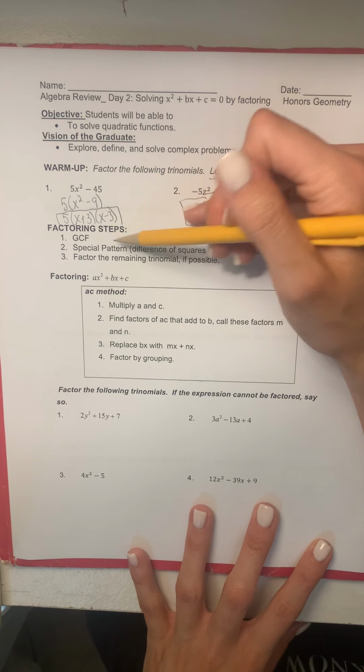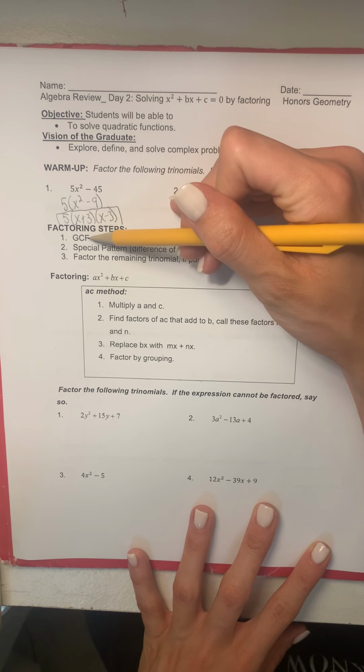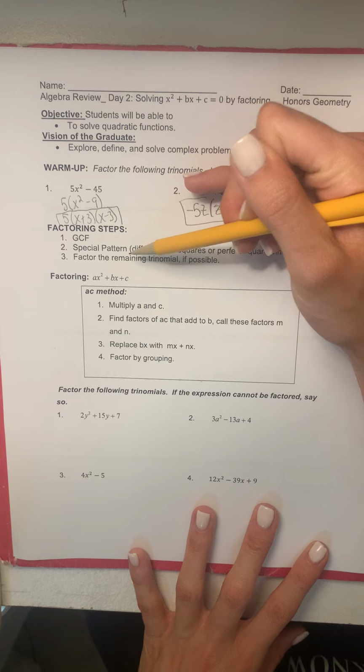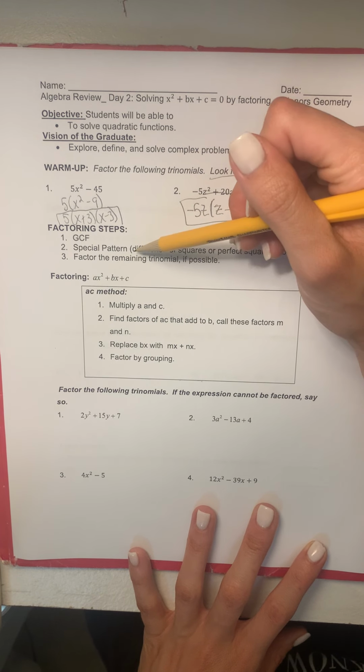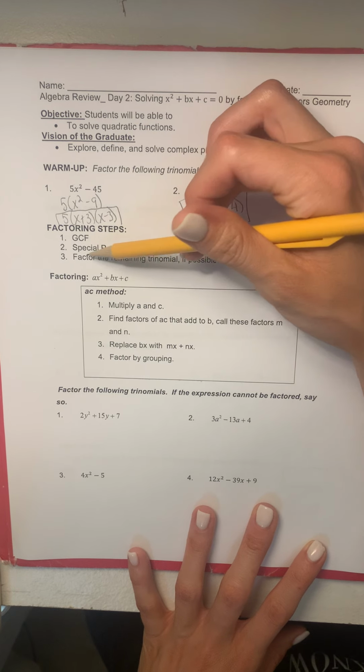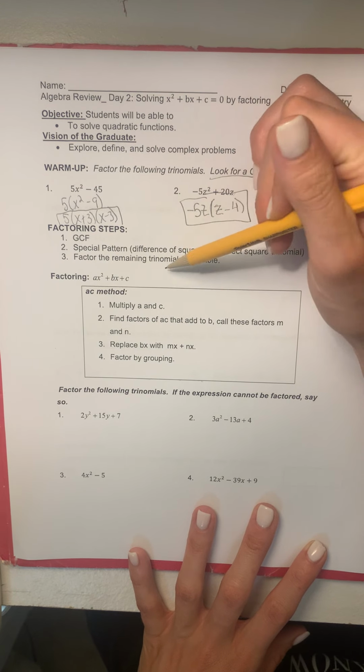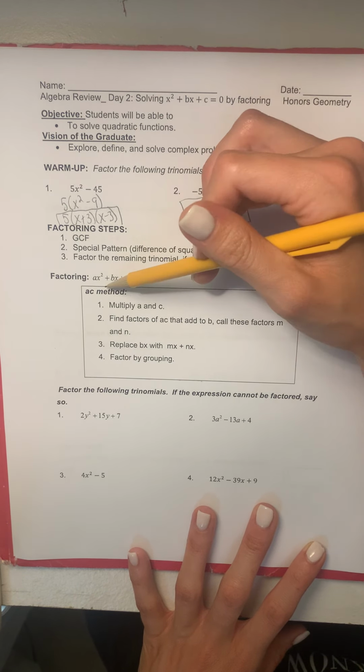Okay, so now here are our steps. We always want to start to see if there's a GCF. Then we want to check if there's a special pattern. If there is, as we discussed the other day, that makes our lives way easier. Lastly, we want to factor whatever is remaining if we can, okay?